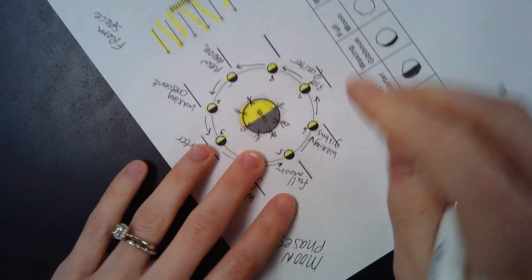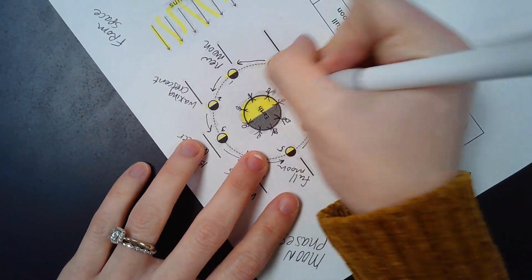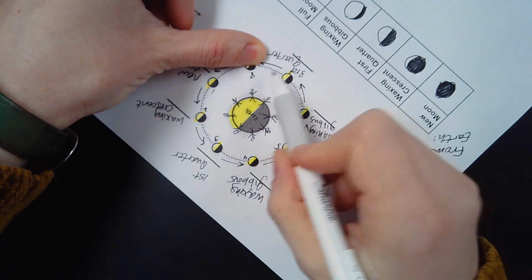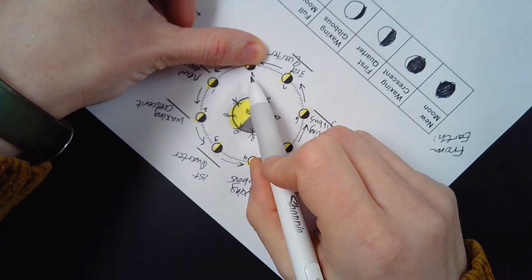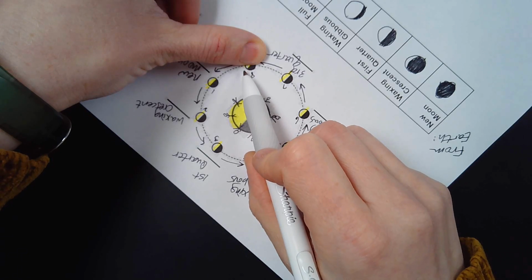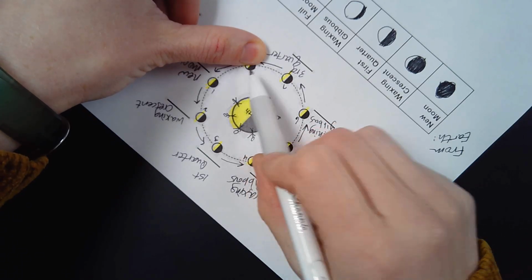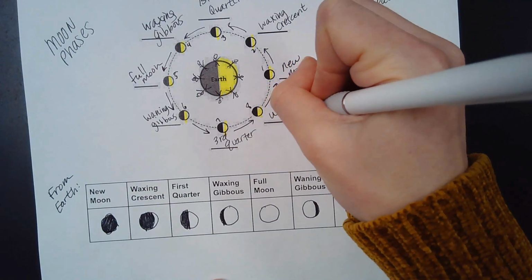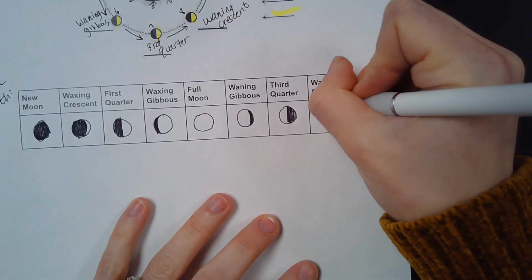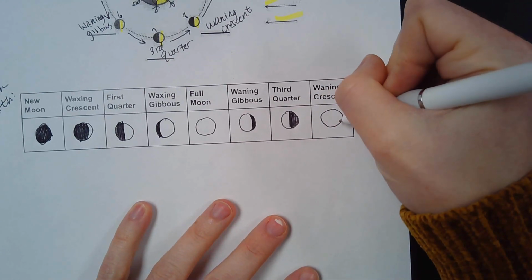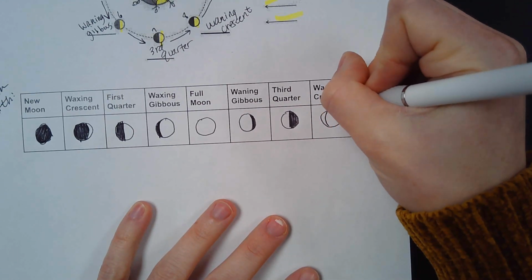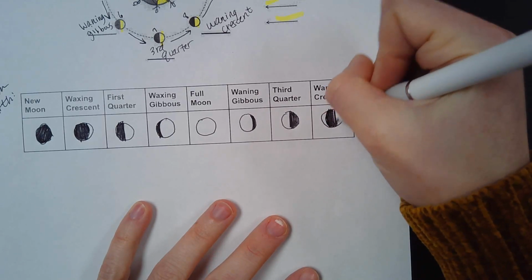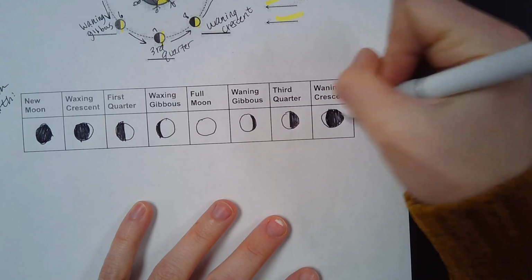And then the final moon phase, when your little person's right there and you're looking up at the night sky, the right side is shadow, the left side is light. And so that is a waning crescent. And it looks like this. So your waning crescent would be a small bit less than half. And it would go like this.